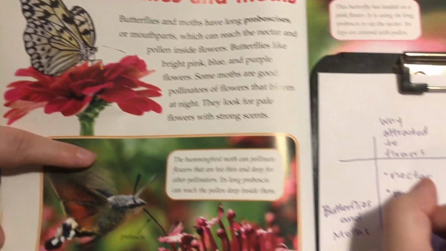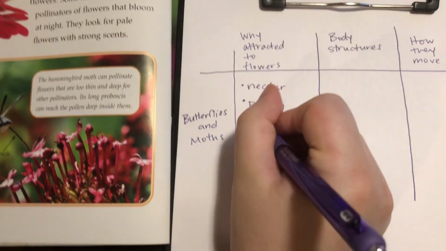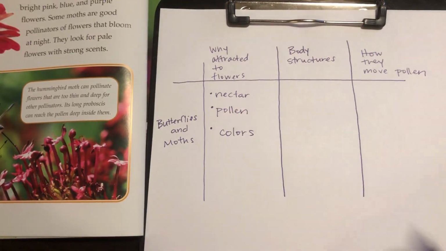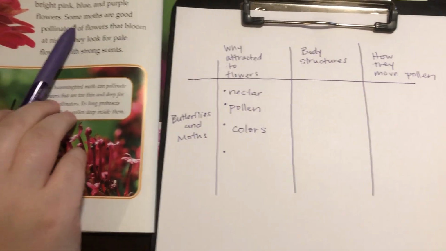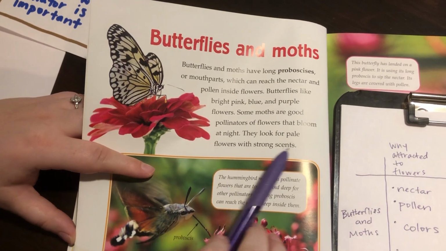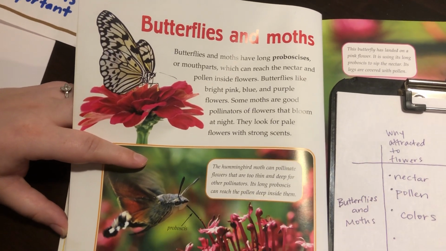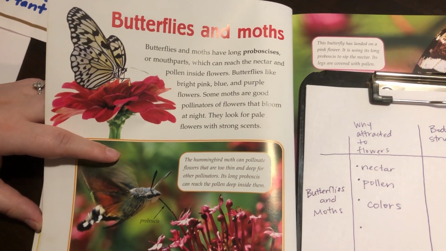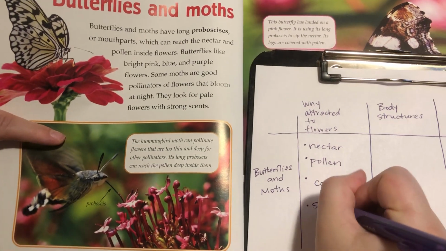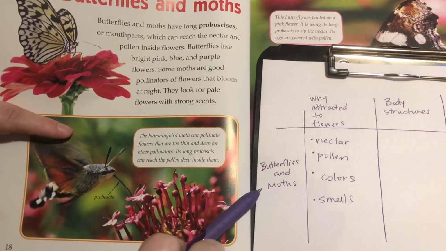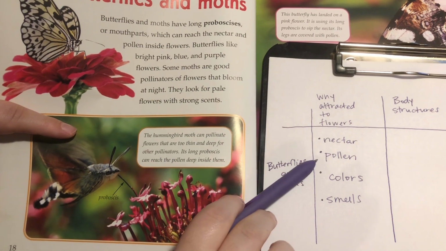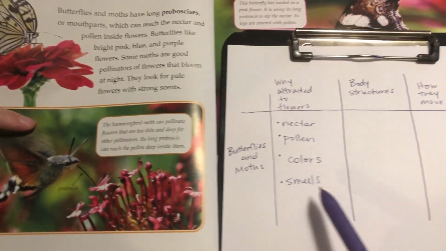So this also tells me that they're attracted to colors, and moths pollinate flowers by looking for the scents, which again, scents means what? Yes, smells.